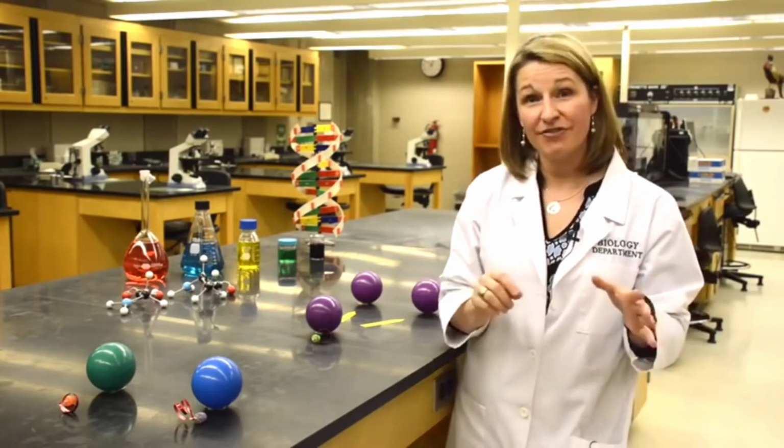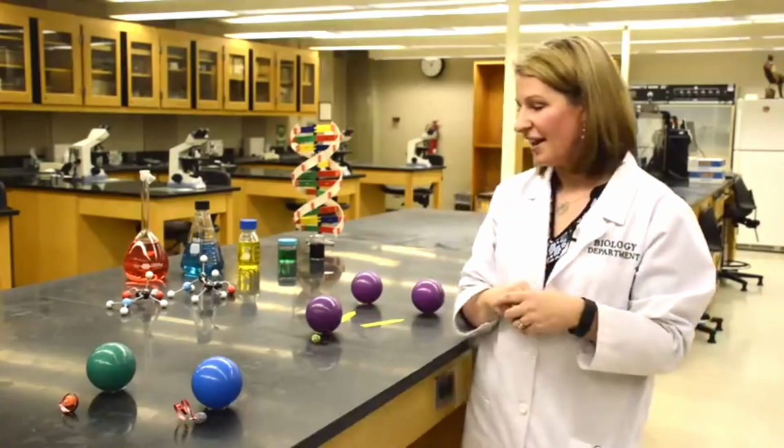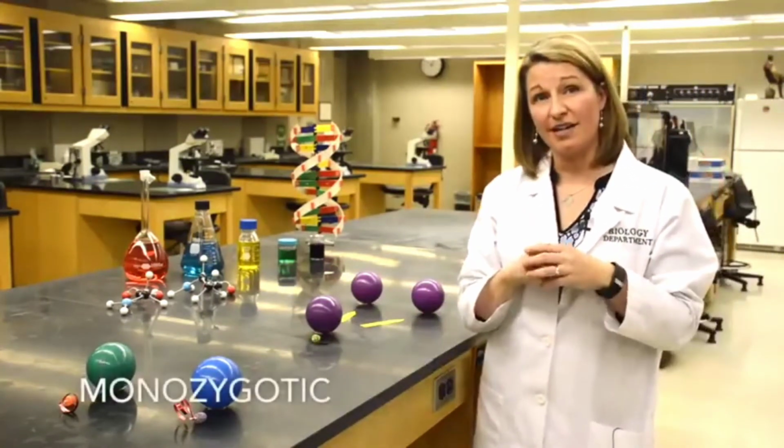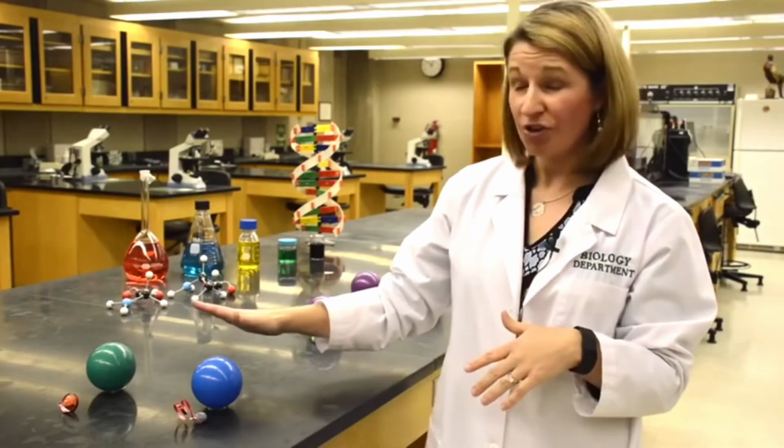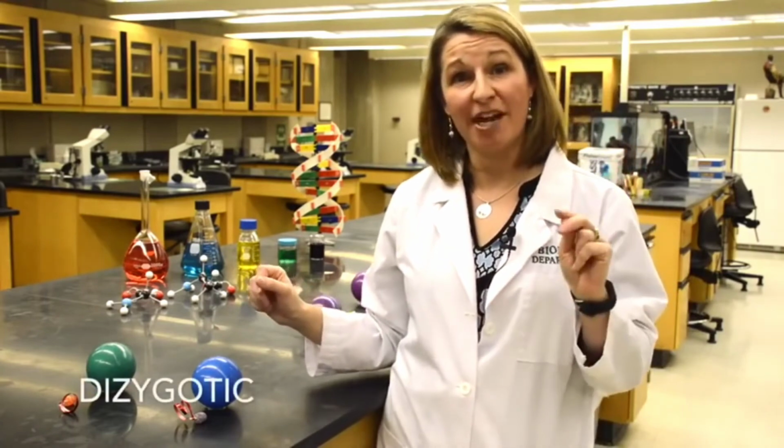So we're going to talk about the difference between identical and fraternal twins. And with identical twins, they're called monozygotic. So monozygotic, mono meaning one, means that one zygote is formed. Fraternal twins are dizygotic, di means two, so two individual zygotes are formed. So let's look at how that happens.